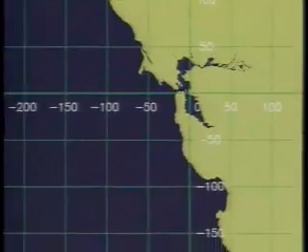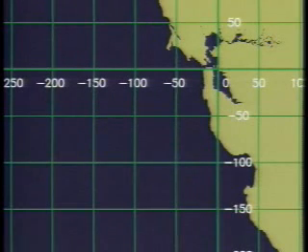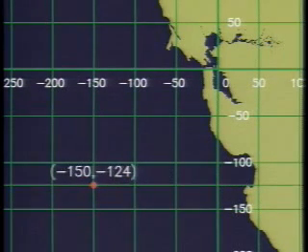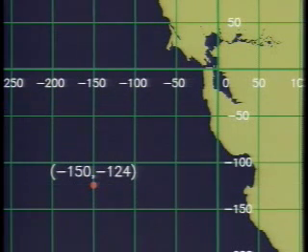These lines form a rectangular grid, at least to the extent that the spherical surface of the Earth permits. Any point on this map can be located by determining its horizontal and vertical positions. For example, picture some point on the map marked with a red dot. Suppose the red dot has the horizontal coordinate, x, of minus 150 kilometers. And suppose it has a vertical coordinate, y, of minus 124 kilometers. Whatever the distances, whether on land or sea, look like this.